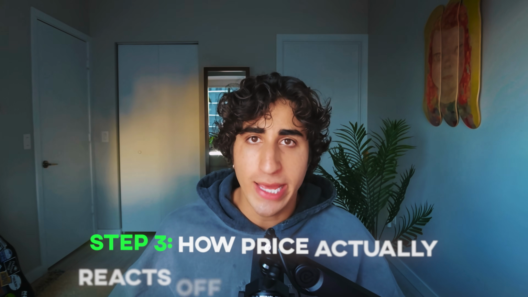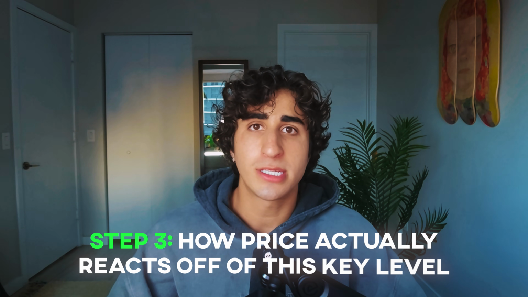So let's get into step 3 now. It's time to see how price actually reacts off of this key level. Most traders just mess this part up because they can't understand where the manipulation happened at that key level, and then they'll take the trade, get stopped out early, and then watch the trade happen without them. So let me show you how to actually identify this manipulation.